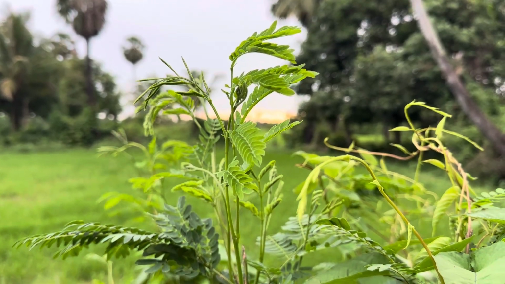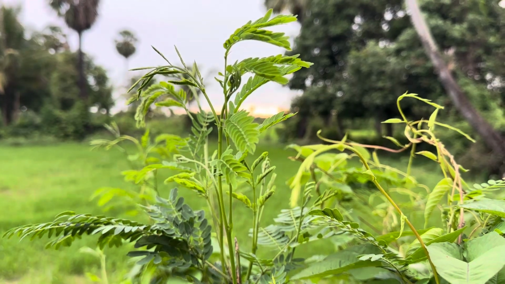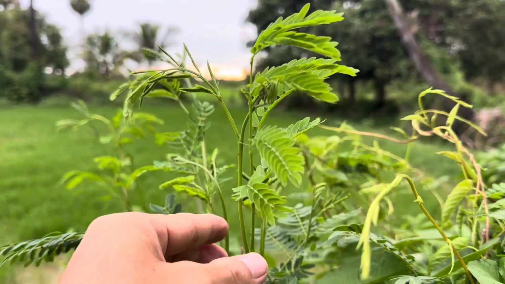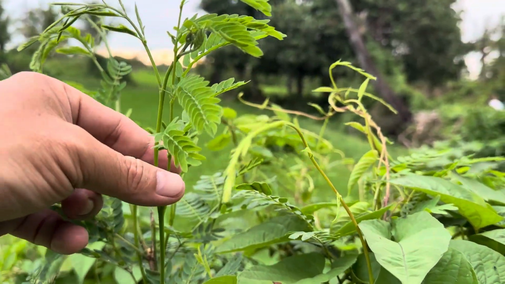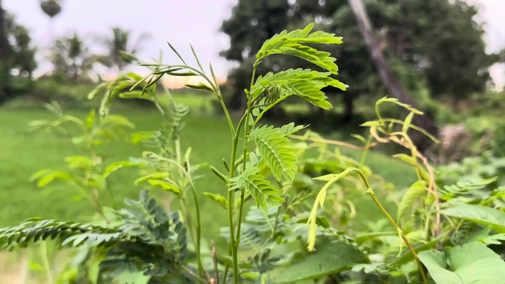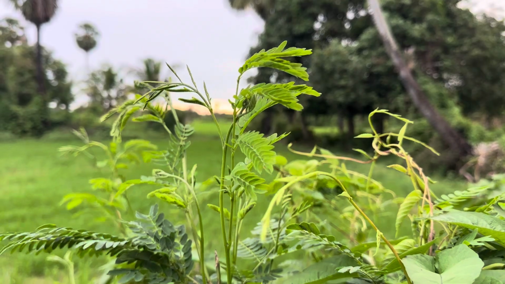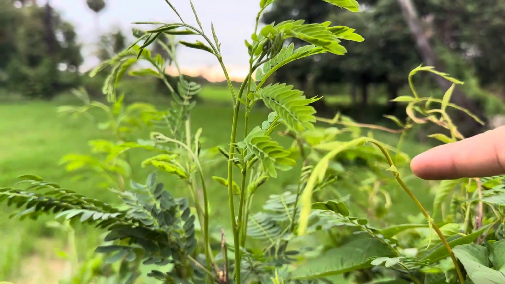Hi everyone, here you can see the plant. The name of the plant is called Kanthumthet. So from this part to the top we call Truoy. In Khmer language it's called Truoy. Truoy is the very fresh part that has just grown from the plant.